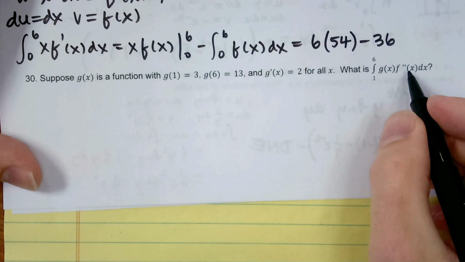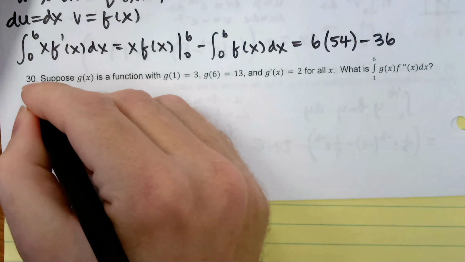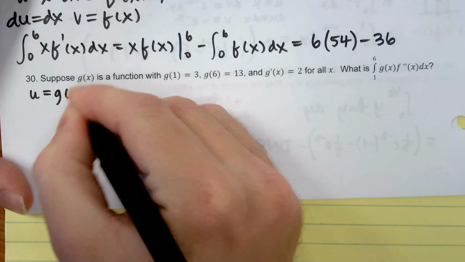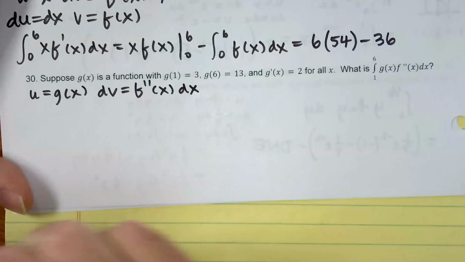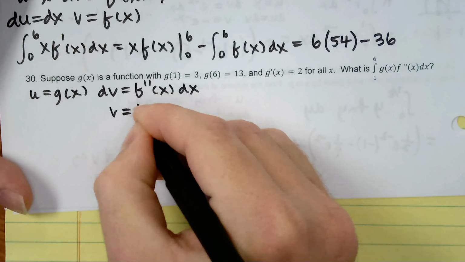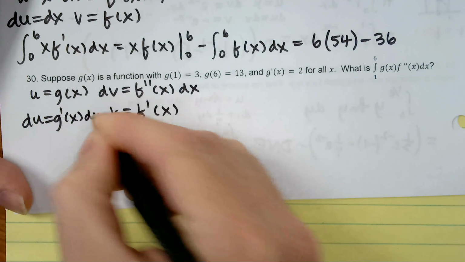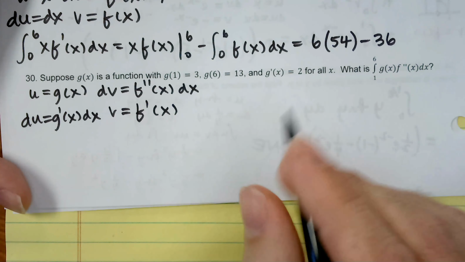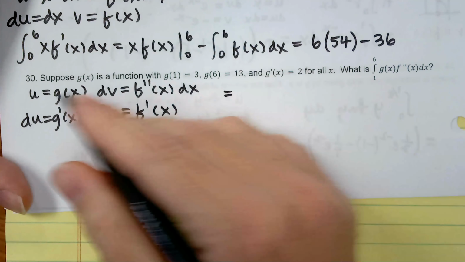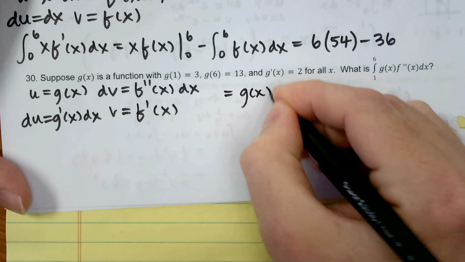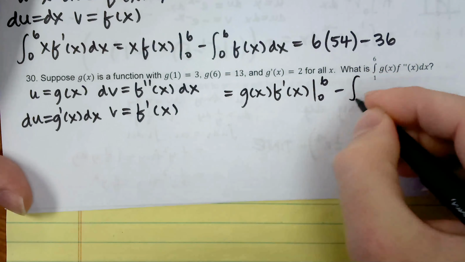So g times f double prime. I'm going to definitely let u equal g of x and dv equal f double prime of x. Okay, that means that v is f prime of x and du is g prime of x dx. And so integral of u dv from 1 to 6 is going to equal u times v from 0 to 6 minus the integral of v du.